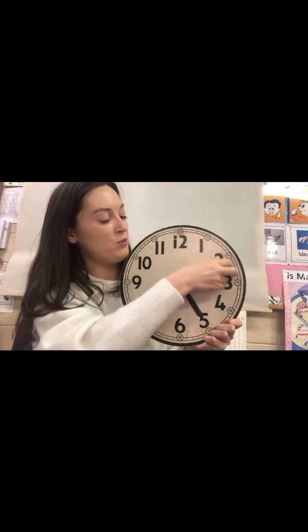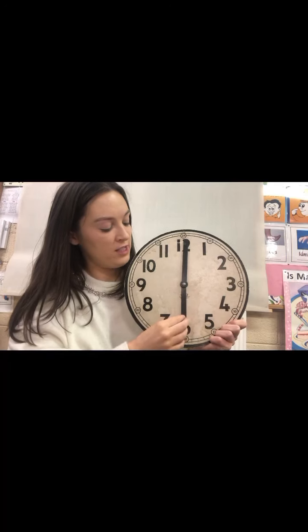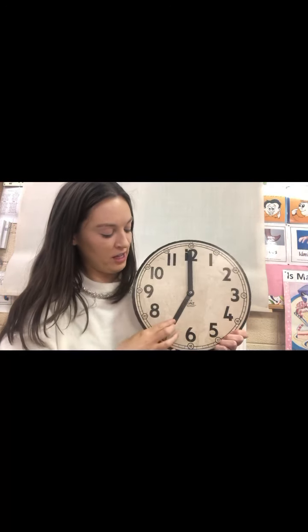Now the hand moves again, all the way back to 12. And our hour hand moves to 6. What time is it now? It's 6 o'clock. Excellent. Our minute hand moves around the clock again. And our hour hand will point to 7. What time is it? It's 7 o'clock. Excellent.